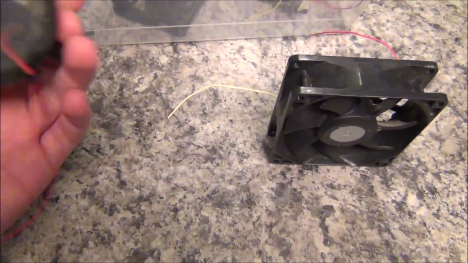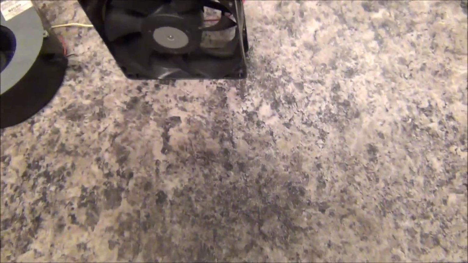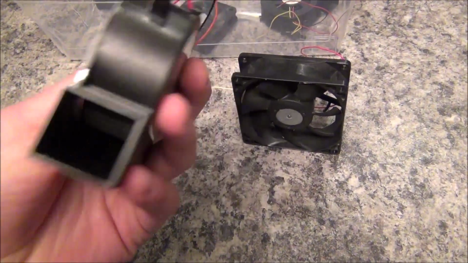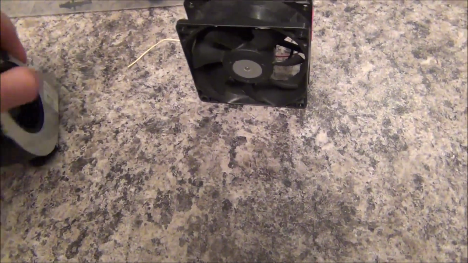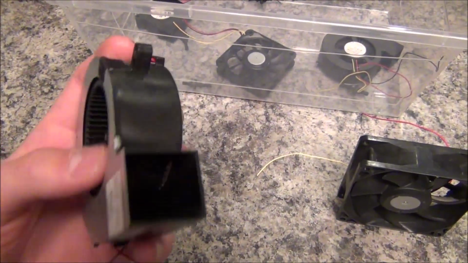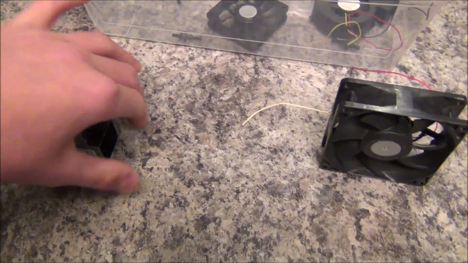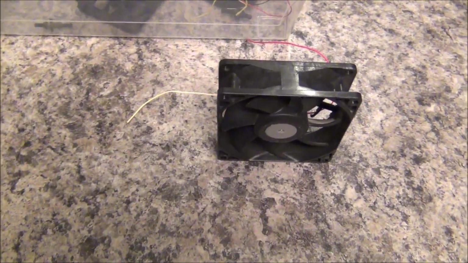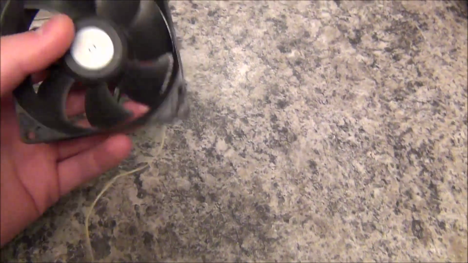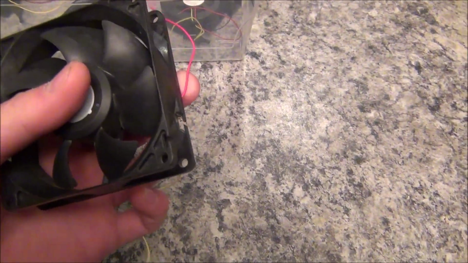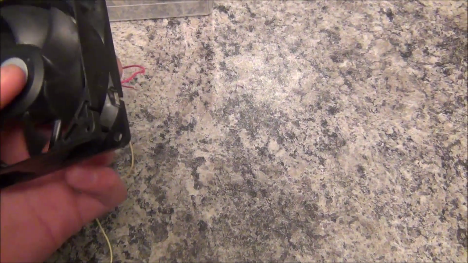The differences between these, besides amperage and voltage, are that these are for directed, focused airflow on a certain component, or for ducting. So like put a hose on it and cool a part from a couple feet away. And these are for just overall blowing or airflow inside a component.